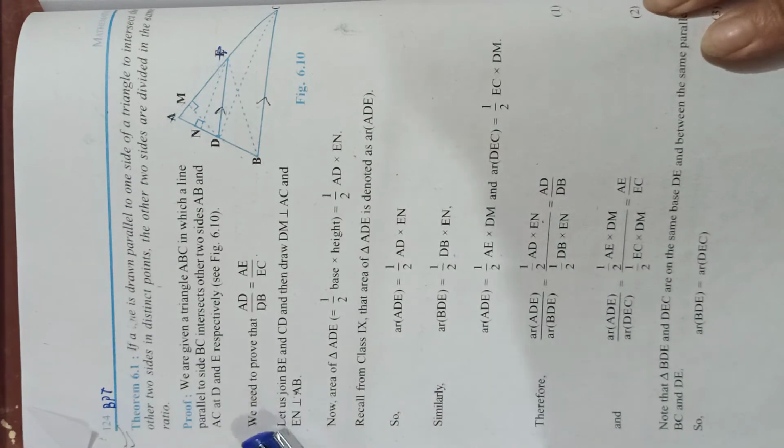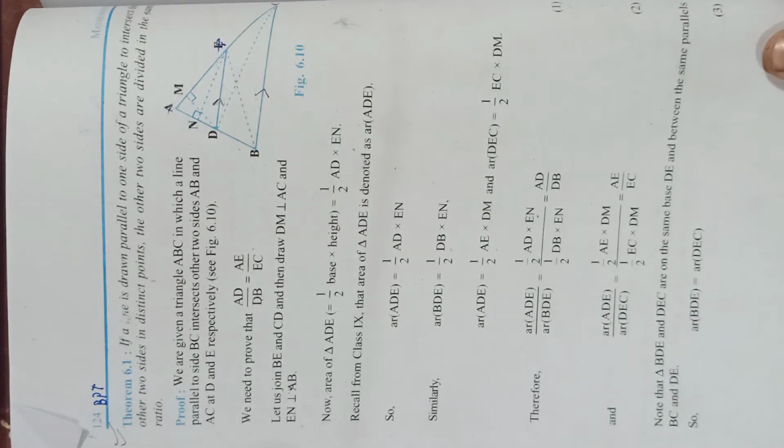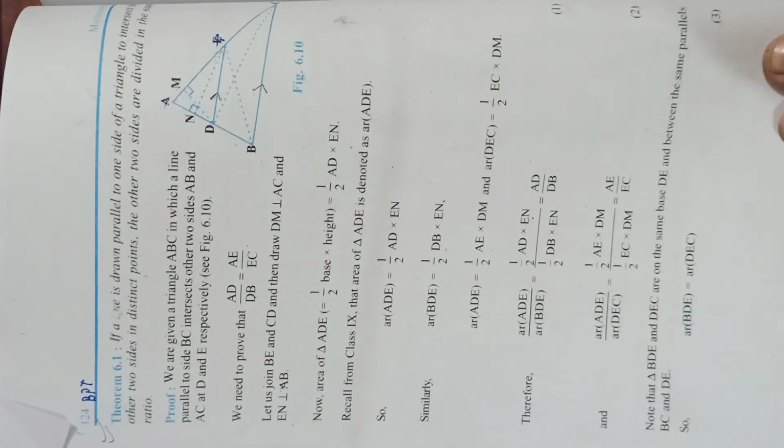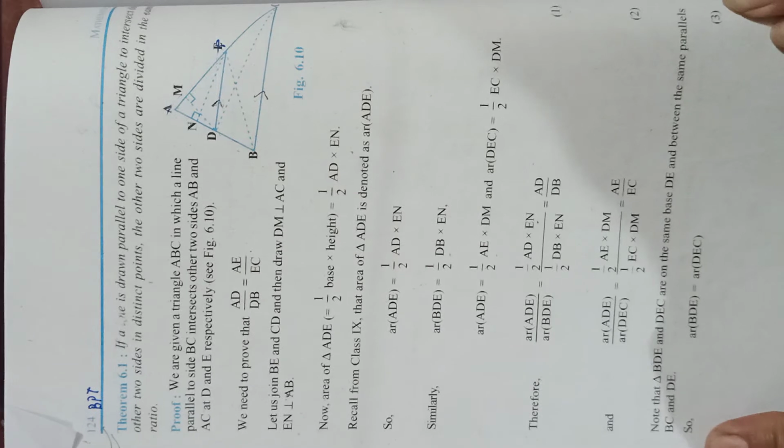Children, I had asked you to study all these theorems. There are some 3-4 theorems which are important for proof as well as for the board examination. So I'm discussing them, although they are all given in your book. I'm explaining them once so that it's easy for you all to remember.